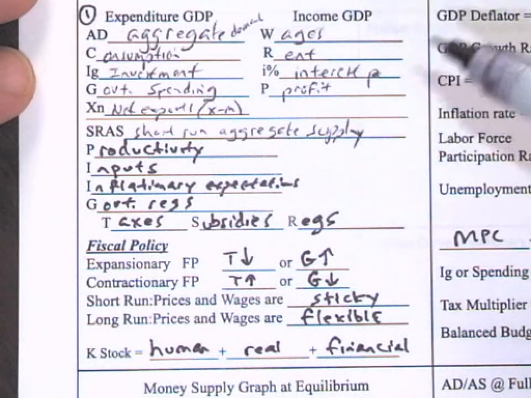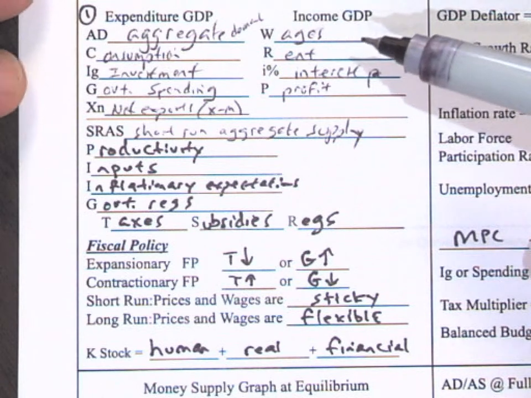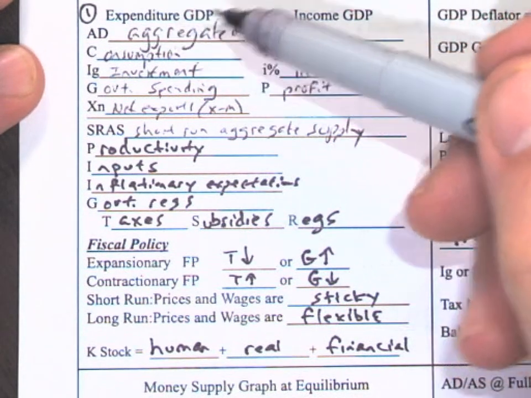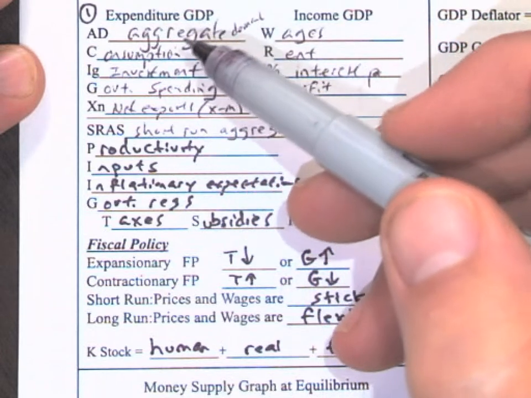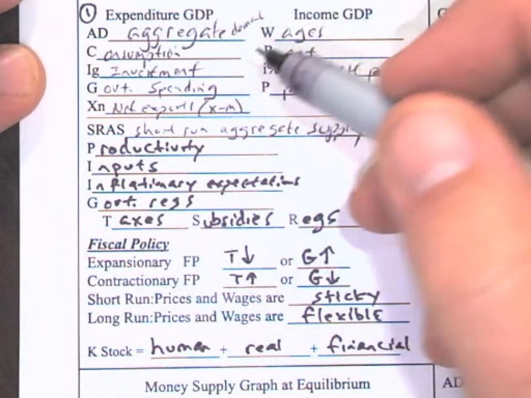Okay, in this first box, I want you to go over what I believe are the big formulas, big picture macro stuff. So you're going to have the expenditure model for GDP. It's the one you've seen all year. So it's AD, which is aggregate demand. Sorry for the small space. I realized I need to adjust that.